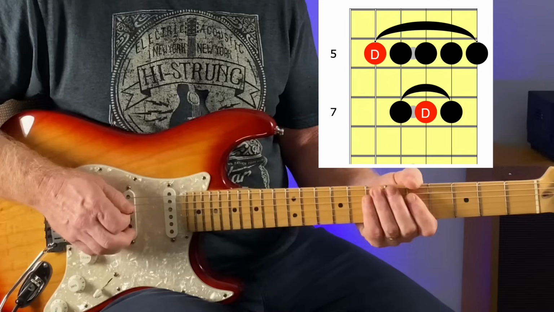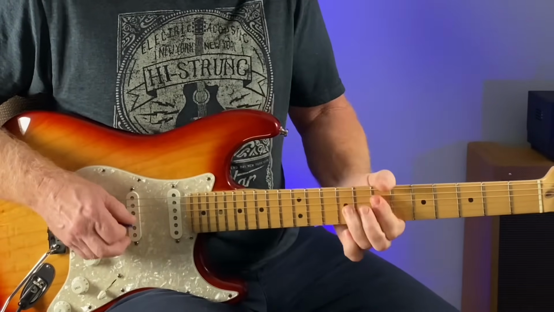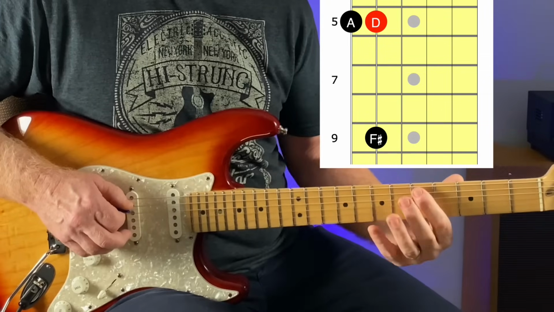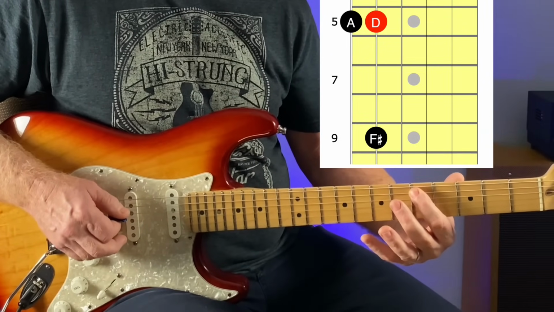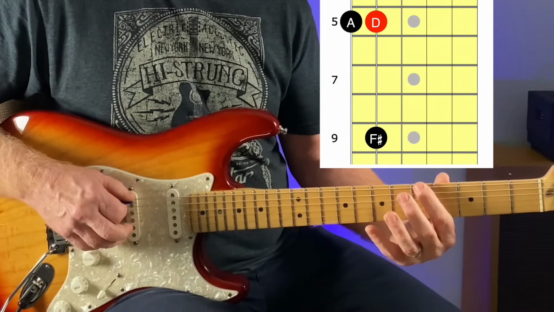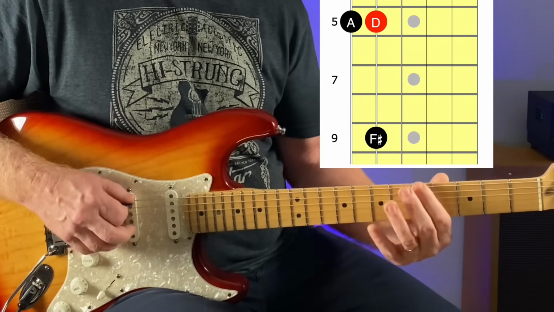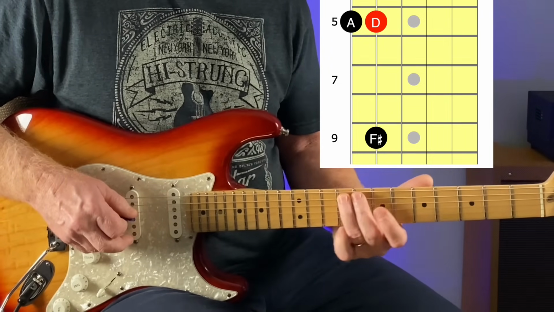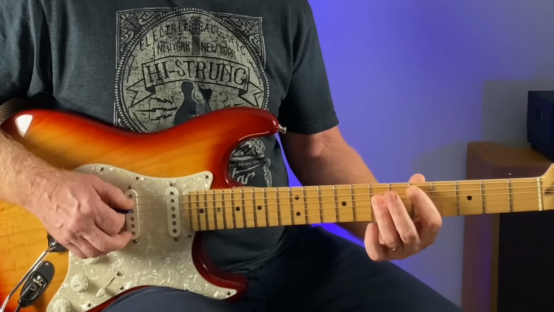You can hear the chord when you play the notes in the chord. For the D chord, root note here in the 5th fret of the A string is a D. And always right next to it is the 5th of that chord, which is an A note. Sliding up from 7 to 9 on the A string is the F sharp, which completes that triad or the notes in the chord.